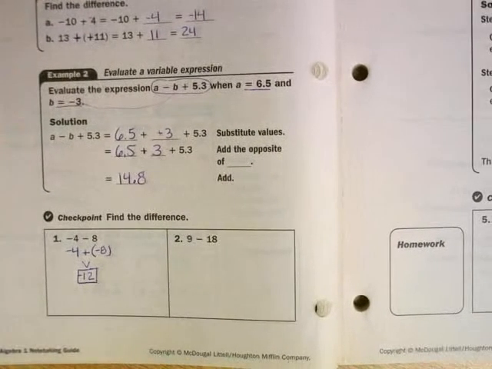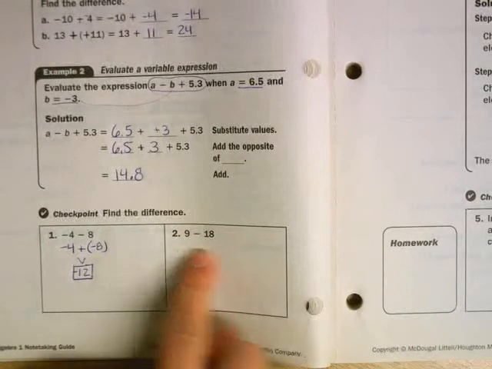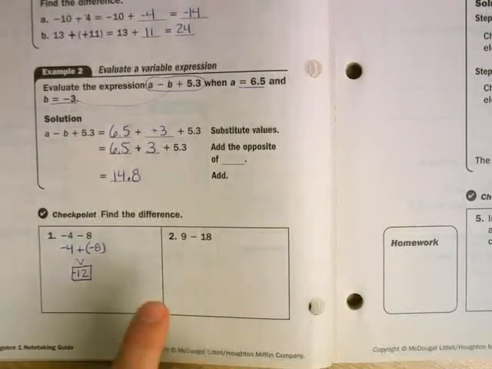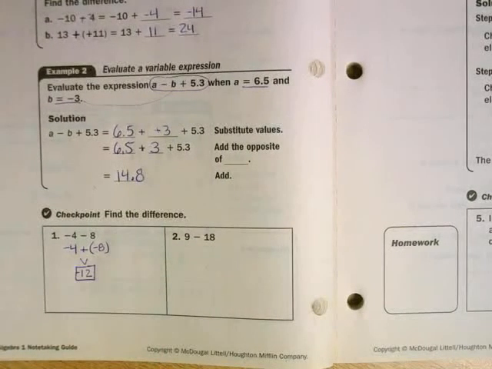All right. Try this guy on your own right now. Can you just take a minute and rewrite that? Rewrite it with addition to mean the same thing. I'll give you a second.